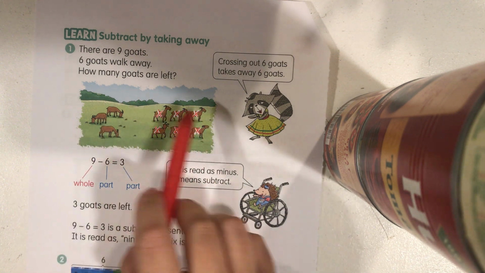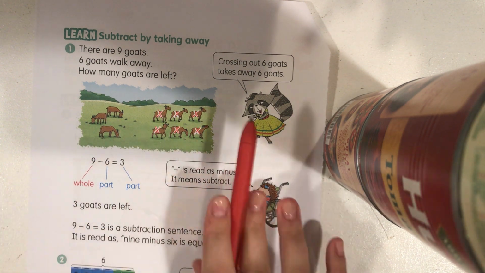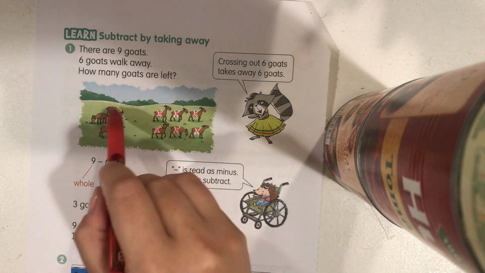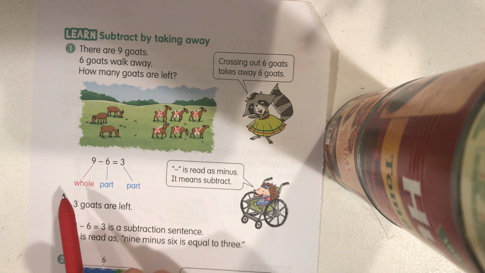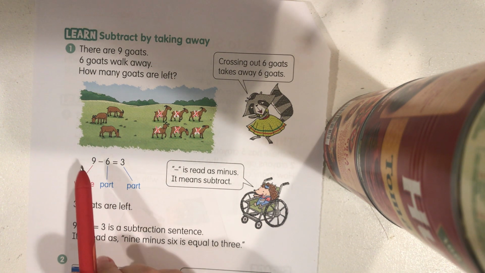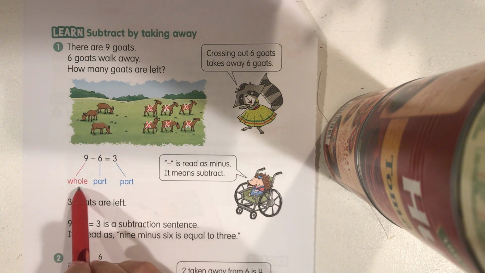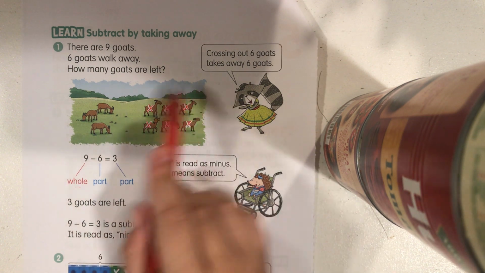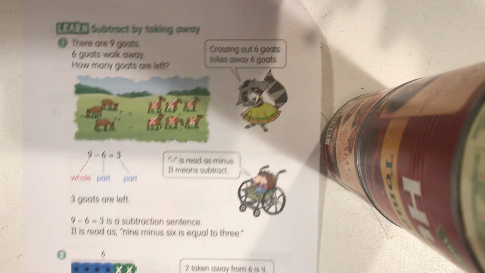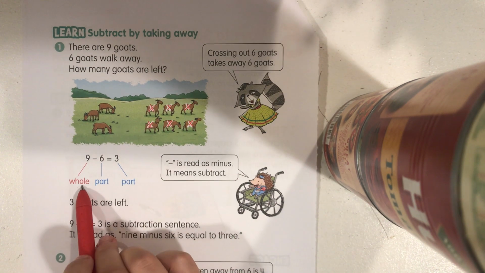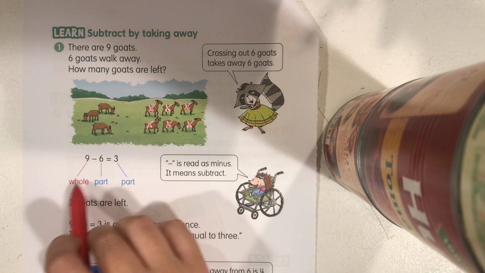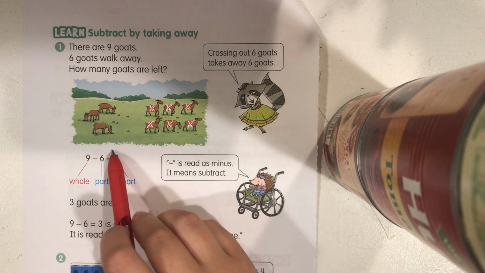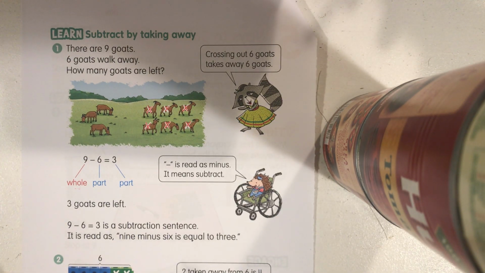So I had 9, I took out 6 because 6 walked away. How many goats are left? I'm left with 3 goats. So my subtraction sentence would be: 9 was my whole, right? Took away 6, 6 walked away, and I was left with 3. So I had my whole and my 2 parts, right? I was given my whole, I was given my 1 part, and I had to figure out what the part that was left over was. All right.